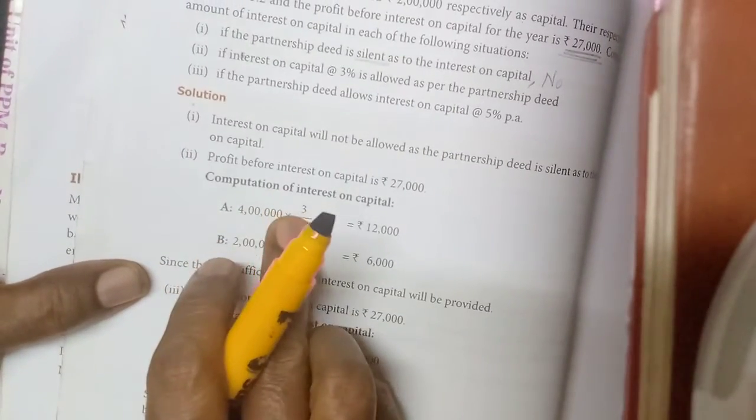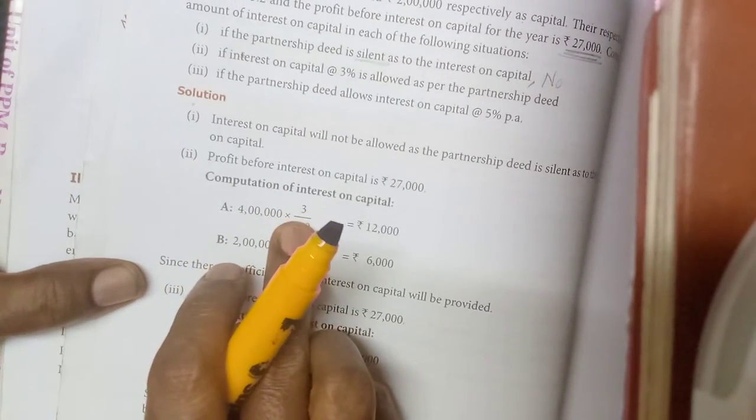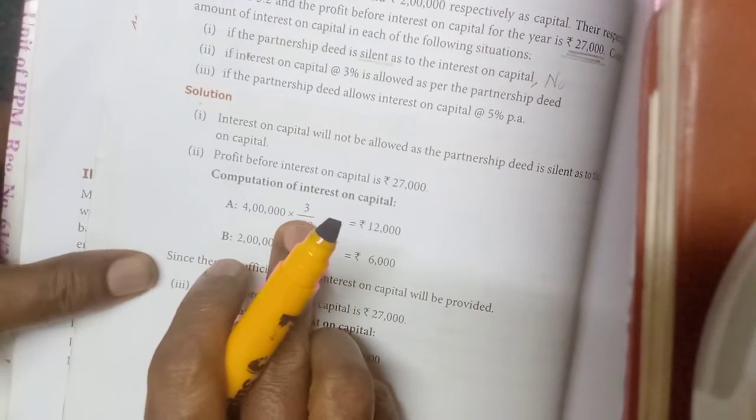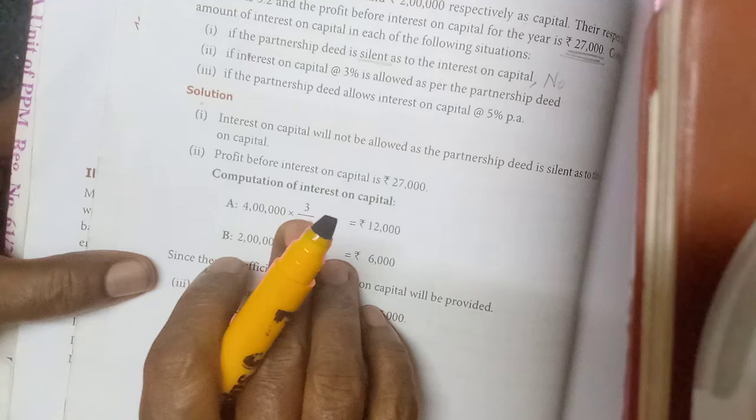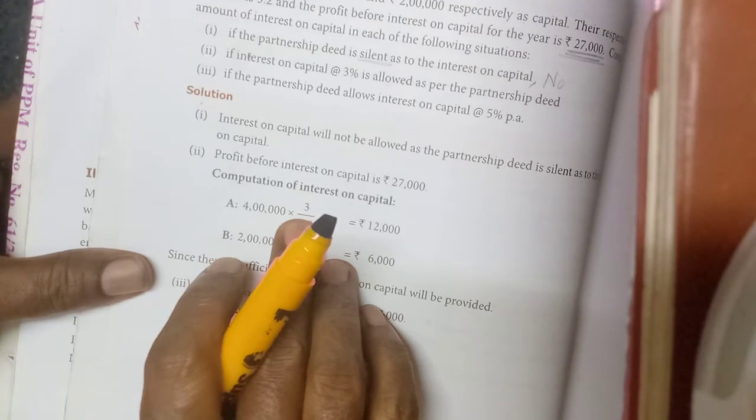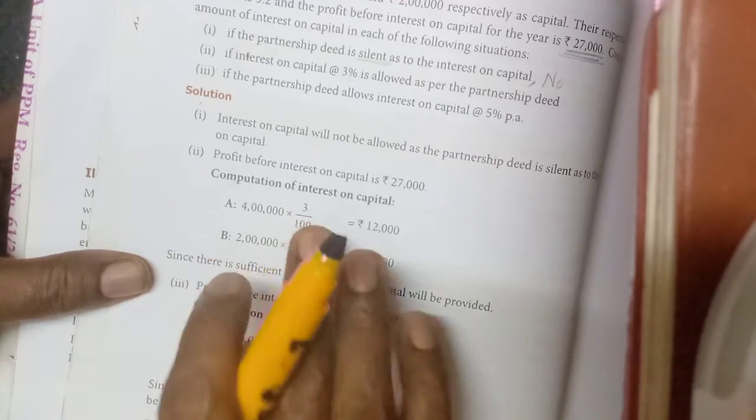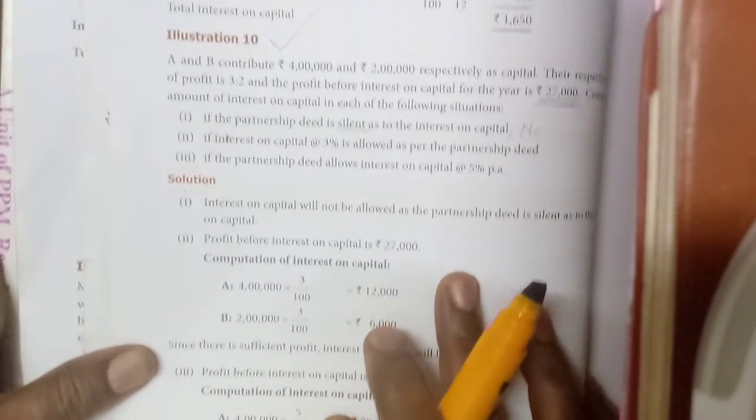Here, this is also simple. If we have completed this one, we will complete one heading, the interest on capital. First, we have completed the different methods. First one, if the partnership deed is silent, what are the provisions we have to follow? That we have studied, isn't it? Then, the methods of maintaining capital accounts of partners, fluctuating method and fixed capital method. Now, interest on capital we are doing.